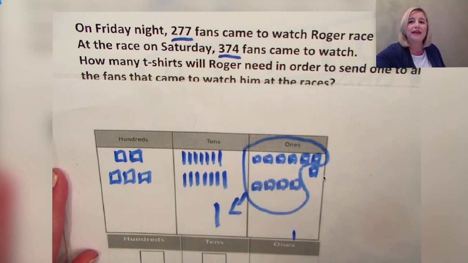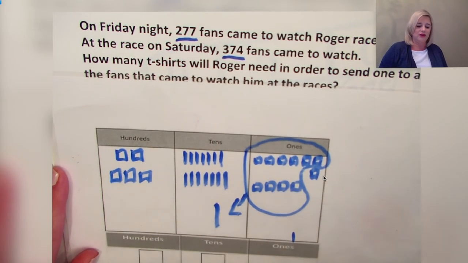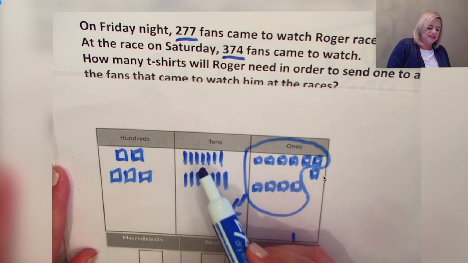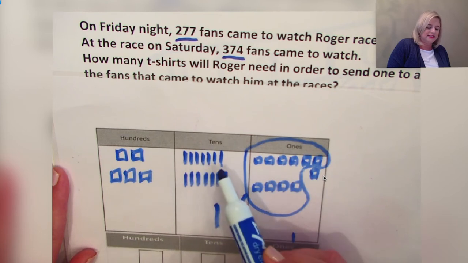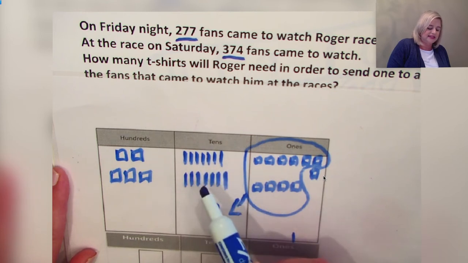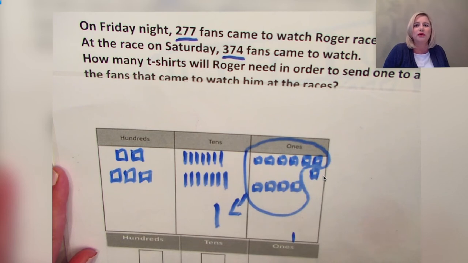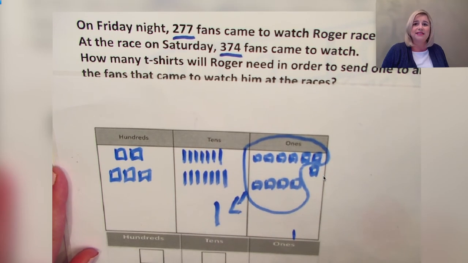Now I combine and count my tens. Let's count together. 1 10, 2 tens, 3 tens, 4 tens, 5 tens, 6 tens, 7 tens, 8 tens, 9 tens, 10 tens, 11 tens, 12 tens, 13 tens, 14 tens, 15 tens. Whew! I feel some regrouping coming on. I don't know about you. We can't have 15 tens.